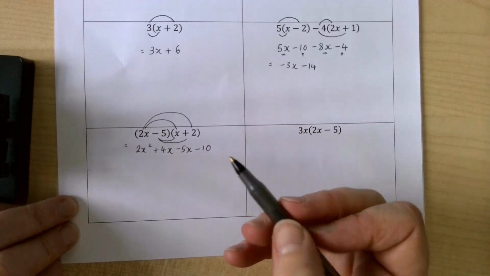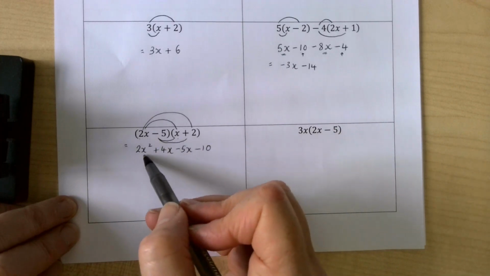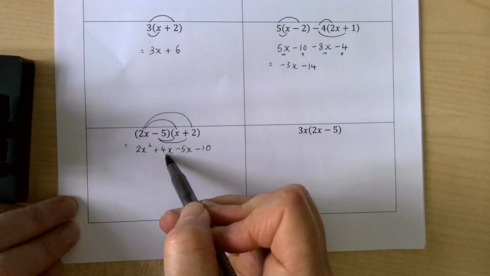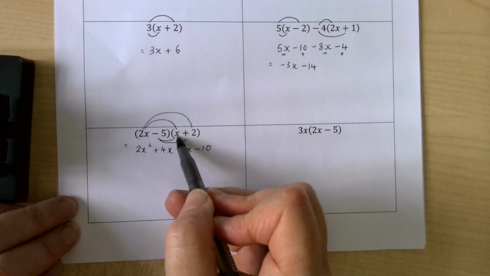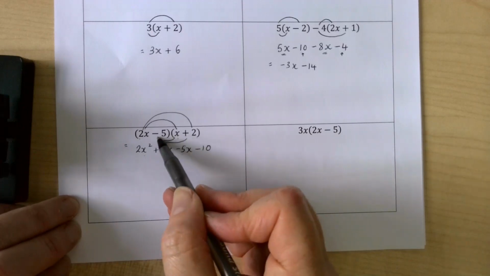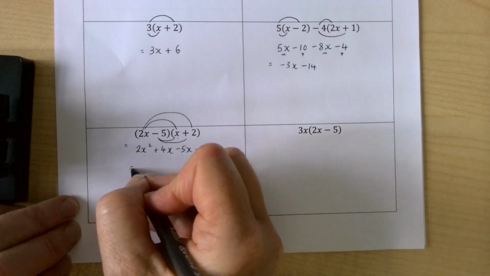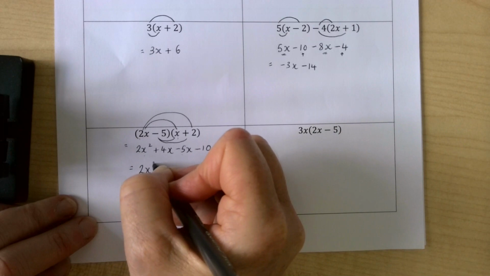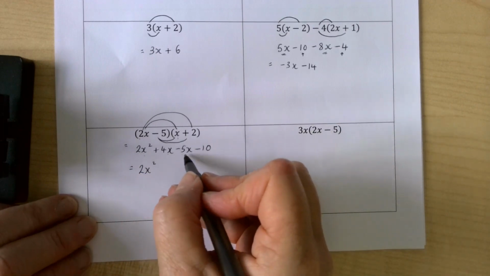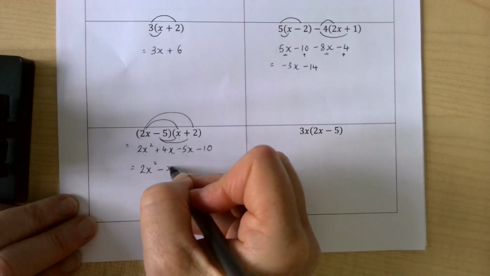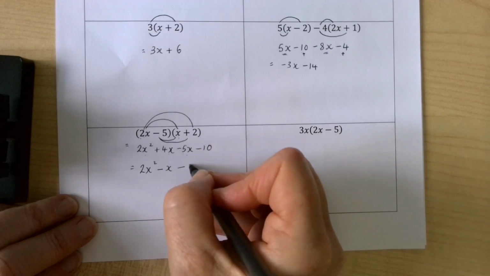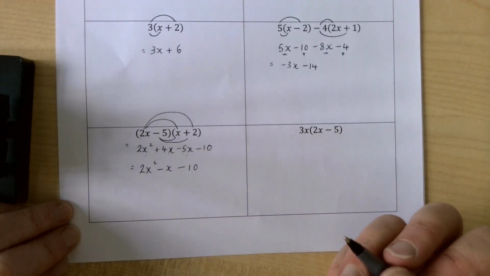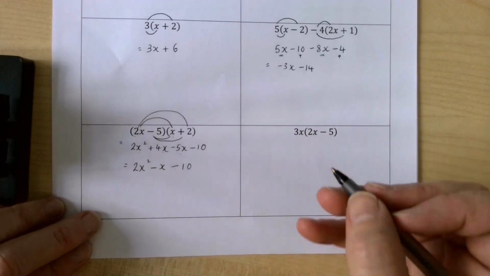I'll go through that again. 2x multiplied by x is 2x squared. 2x multiplied by 2 is 4x. Minus 5 multiplied by x is minus 5x. And minus 5 multiplied by 2 is minus 10. So what we're left with here, the 2x squared can't add to anything. The 4x and the minus 5x gives me minus 1x. And the minus 10 is minus 10. Okay? 2x squared minus x minus 10.